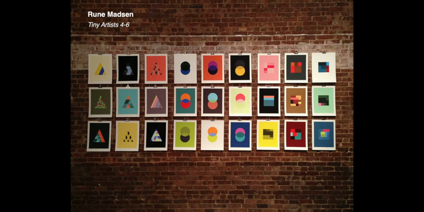So when it comes to creative coding, there are a lot of really great projects that use simple shapes and code to create these beautiful outputs. This is a project by Rune Madsen called Tiny Artists 4 through 6. He created this program that outputs these designs based off of these basic parameters and shapes.